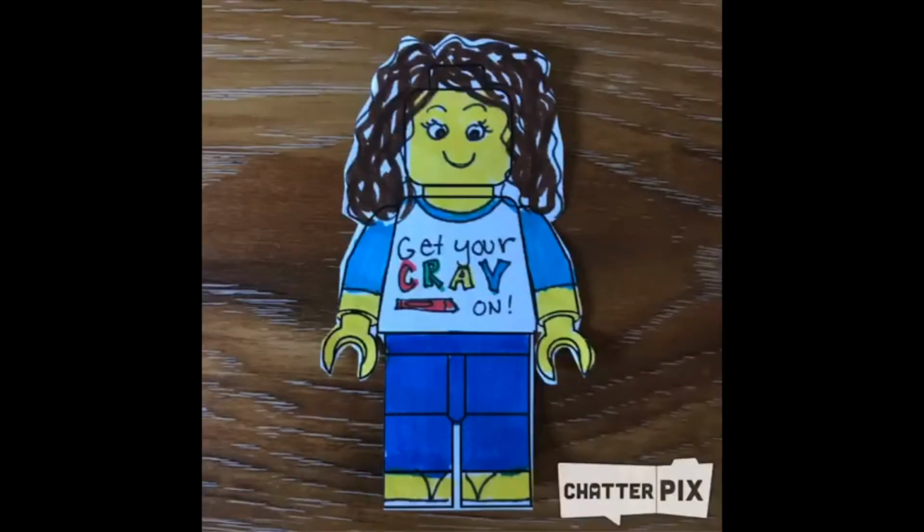Want more fun with your Lego self-portrait? Make it come to life and talk with the app ChatterPix. In this video, I'll show you how to use the app to make your Lego self-portrait talk so you can tell more about your artwork, your self-portrait, your imaginative home. Ask permission before downloading the app and have fun.